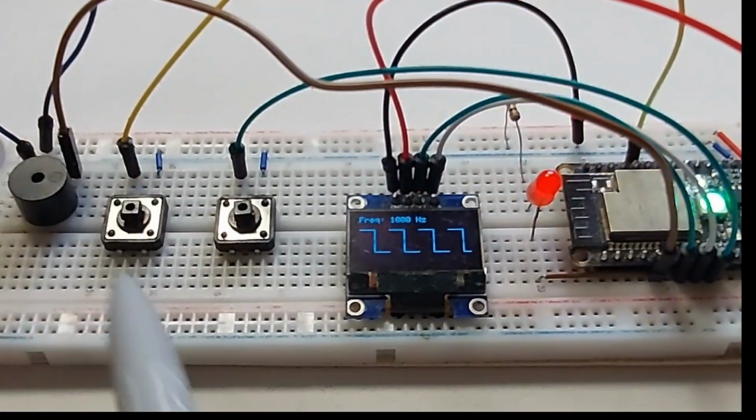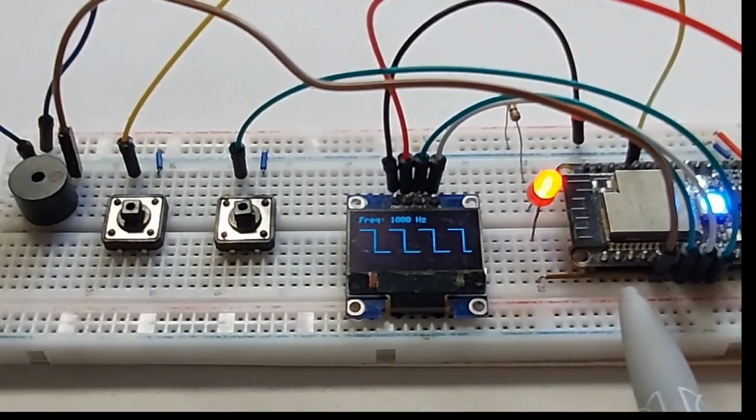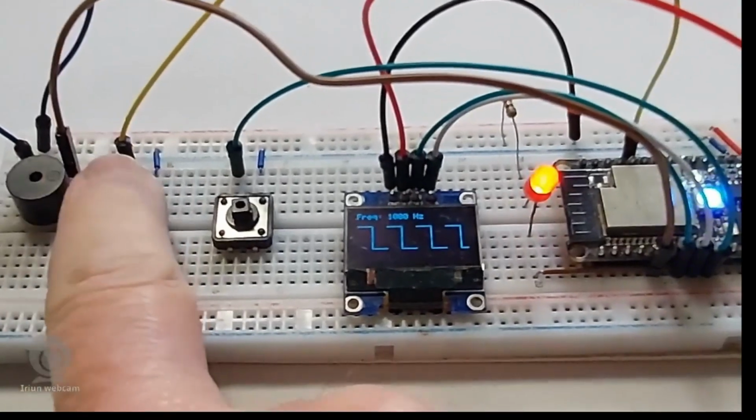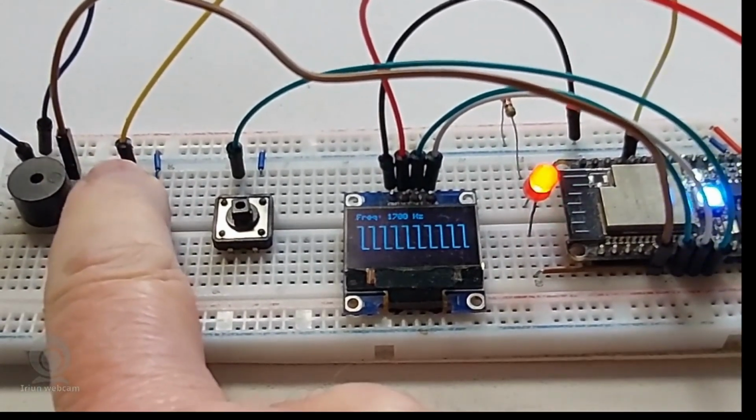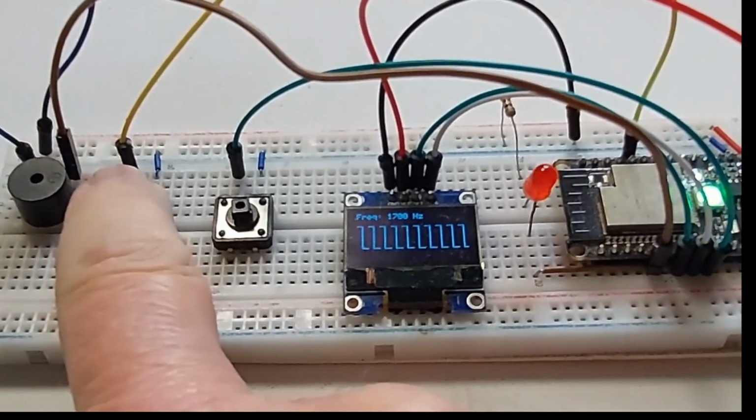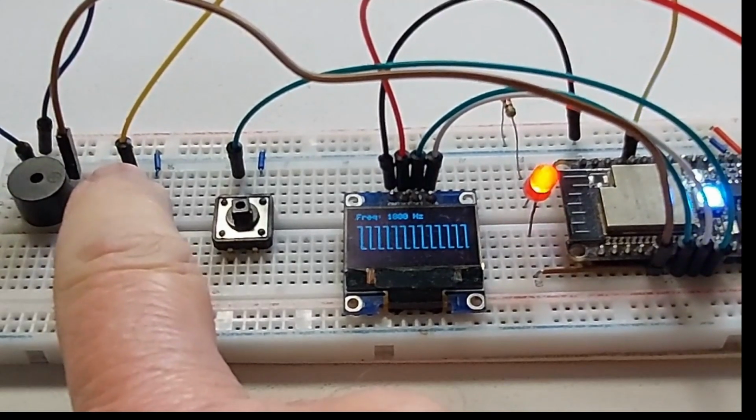Alright, and the buzzer is producing a tone from the square wave. Let me see if I can put my microphone on so you can hear it. And now it's 170, 180.